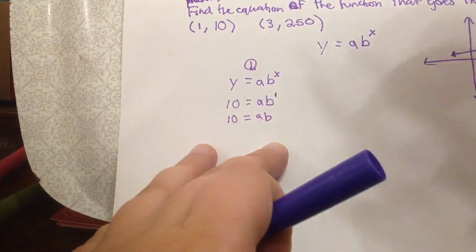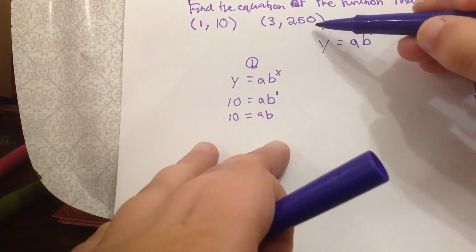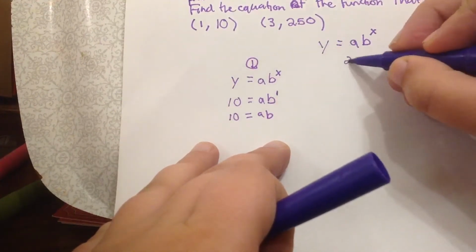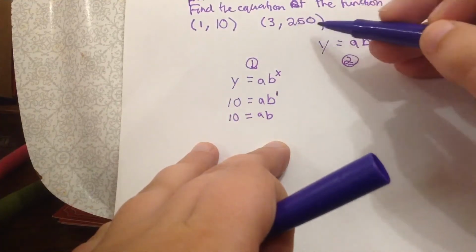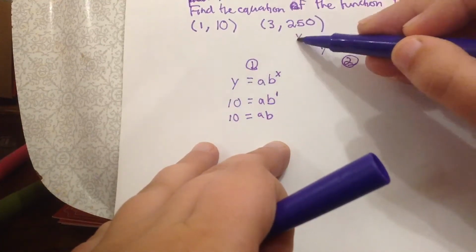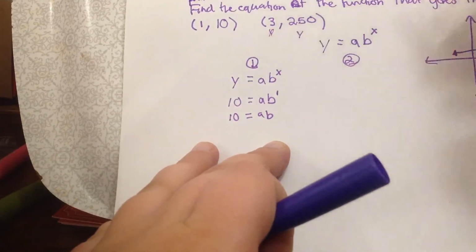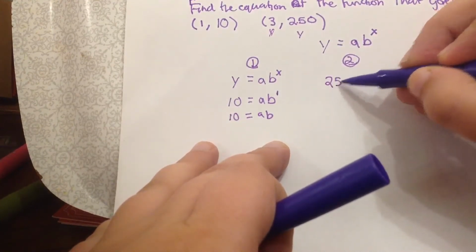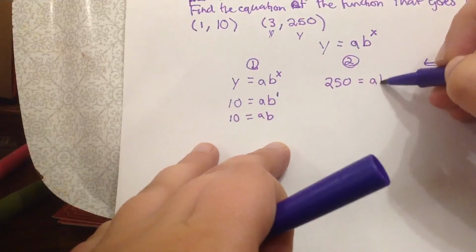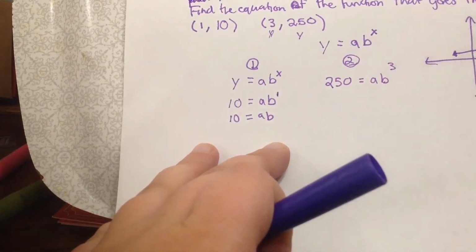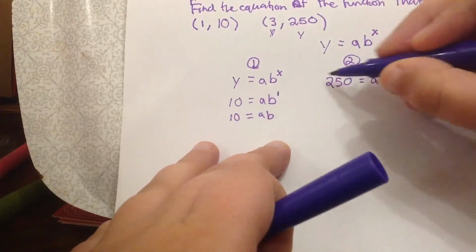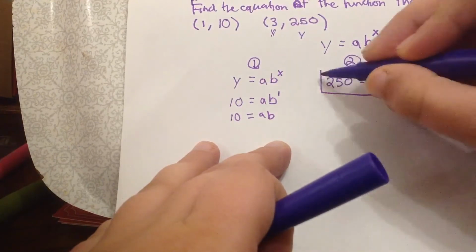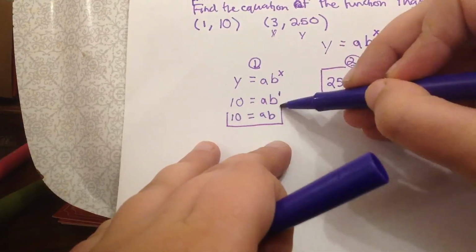First equation. For the second equation, I'm going to use my second point right here. So this is second, and I'm going to use (3, 250). So y is equal to 250, x is equal to 3. I'm going to sub that into my equation. We have 250 equals ab all to the power of 3. Perfect. So now we have this equation here, and we have this equation here.